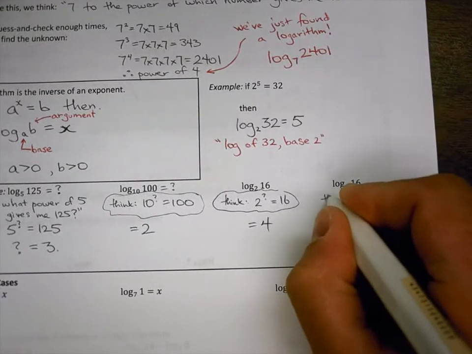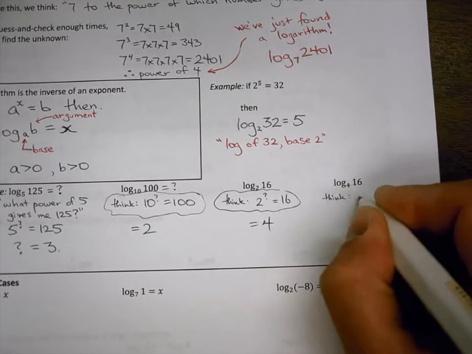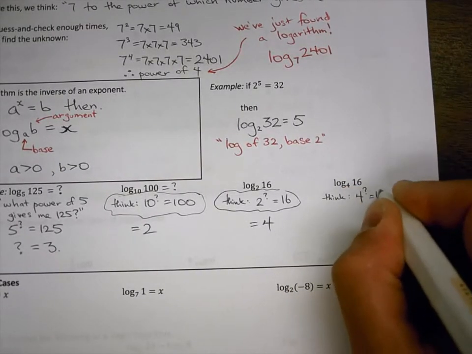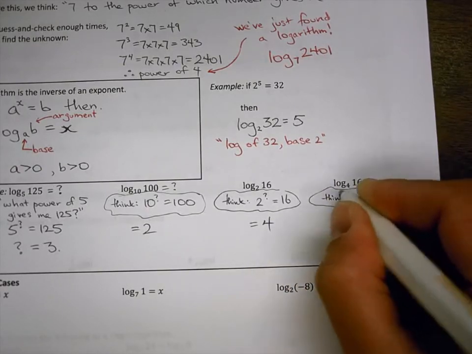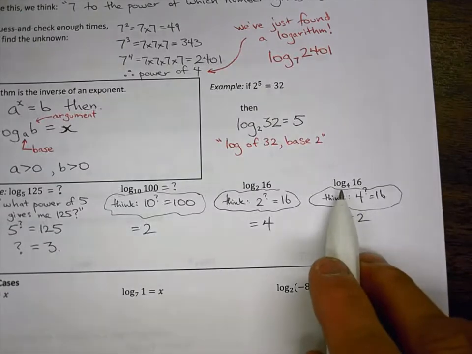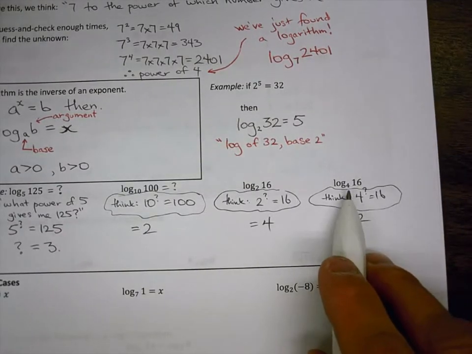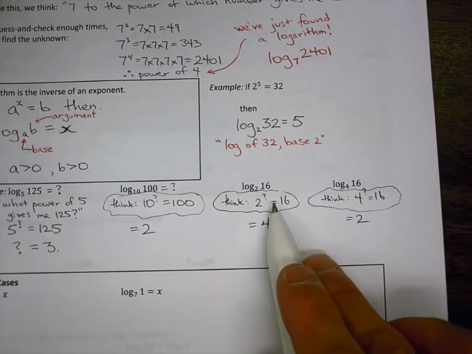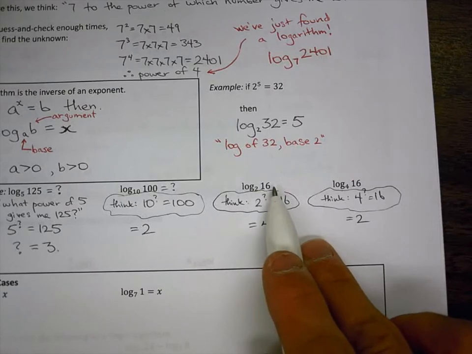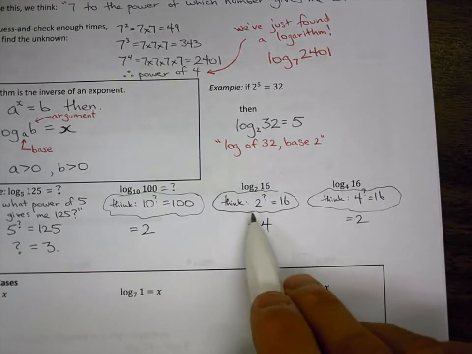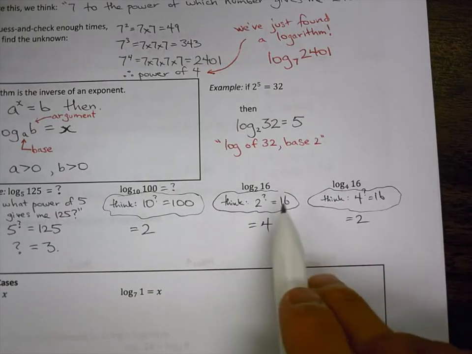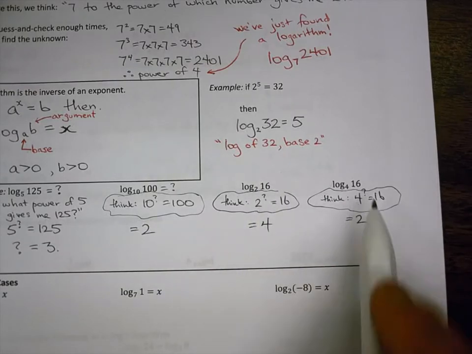Finally, over here, think 4 to the power of what gives me 16? Well, that has to be 2. So it's not enough to just have log and an argument. You also have to specify the base. As you can see, it's different. Log of 16 can be different depending on what the base is. Just like 2 to the power of something is different than 4 to the power of something.